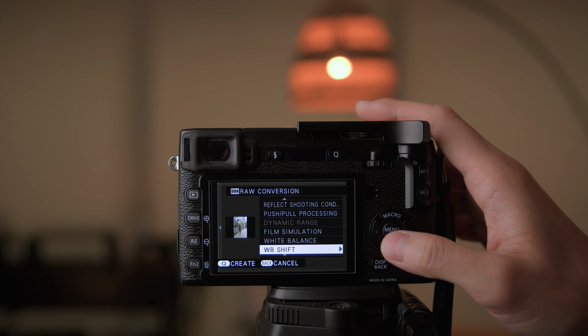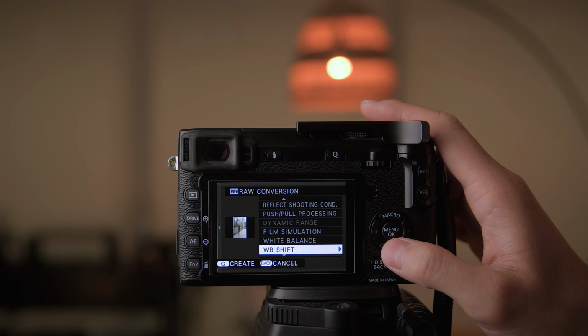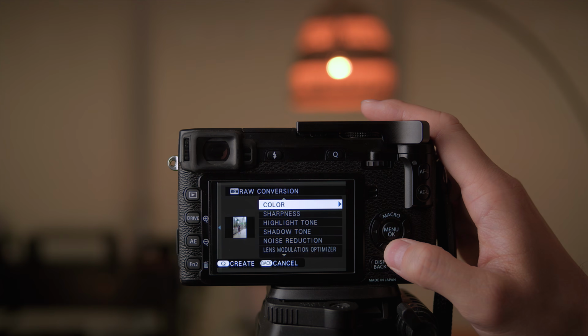White balance shift, this is really important. But I'm going to talk about it a little bit later because I want to talk about the basics first.